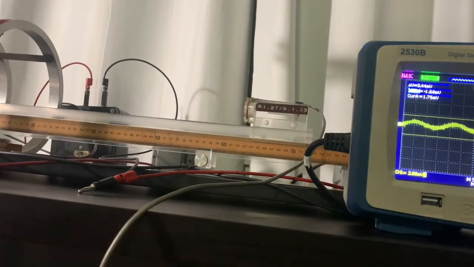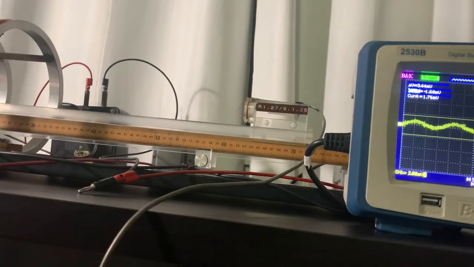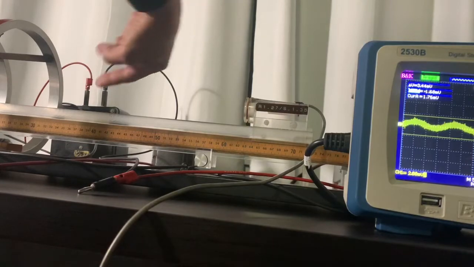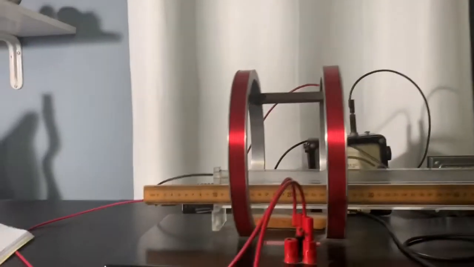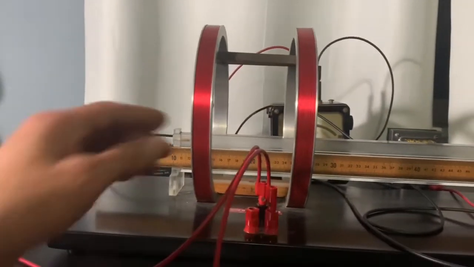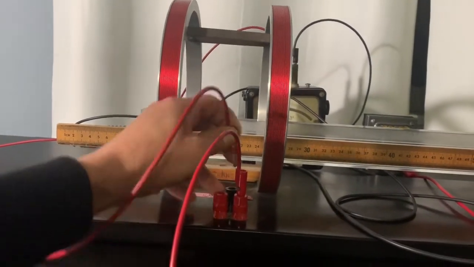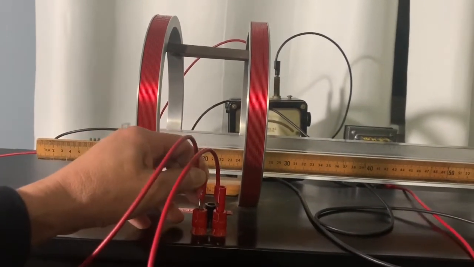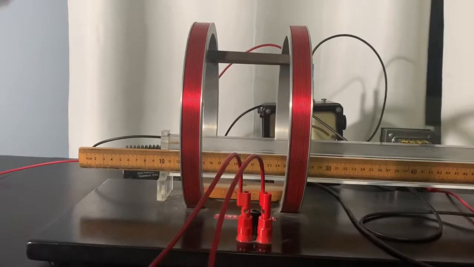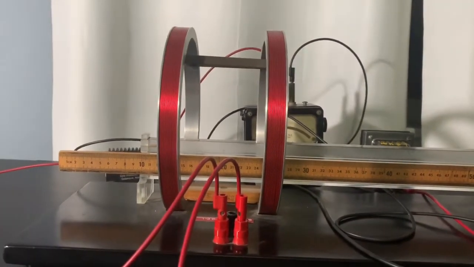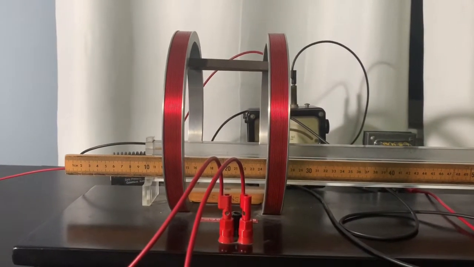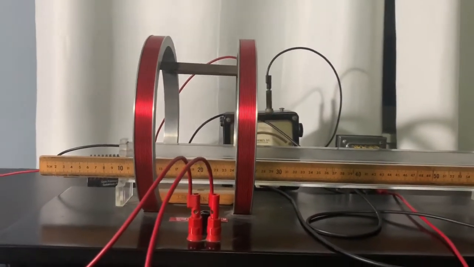Anyway, we are going to use both of these coils now. So what I'm going to do is disconnect this plug, put it in that one. Now current is running through 2 coils at the same time, and we're going to do the same experiment.